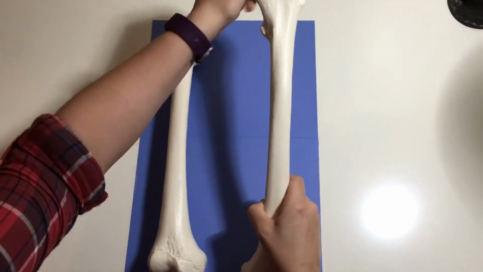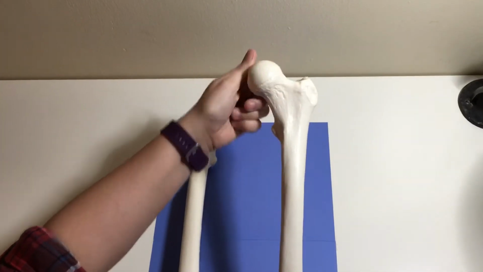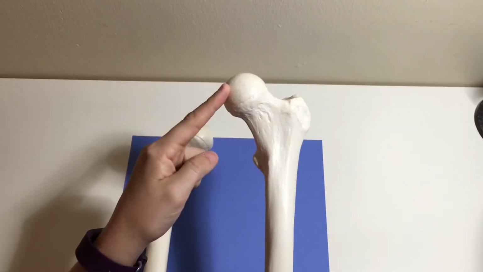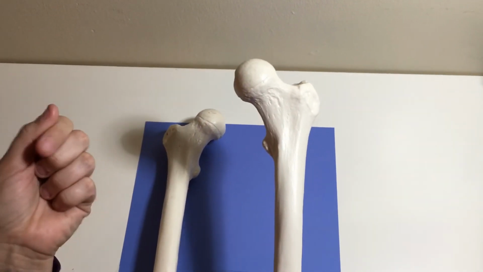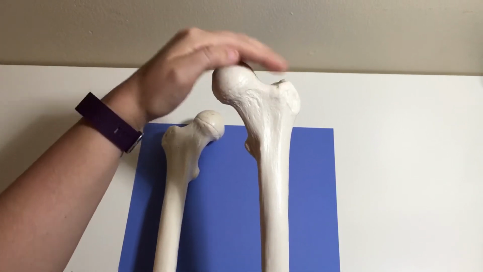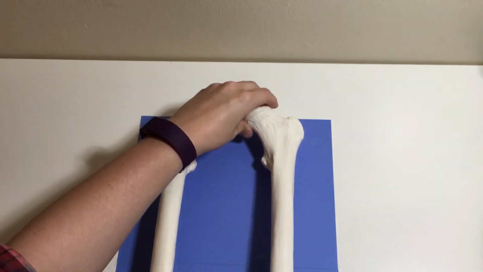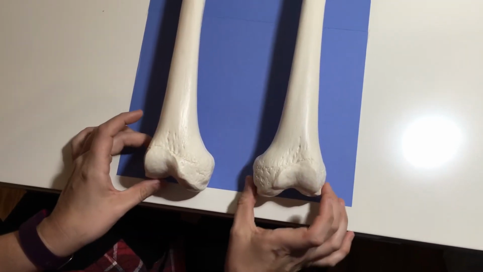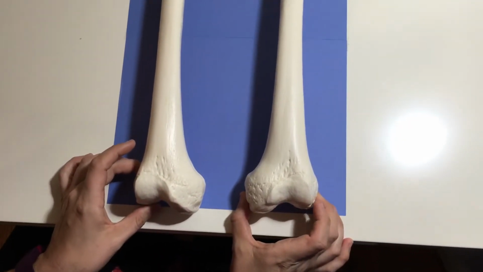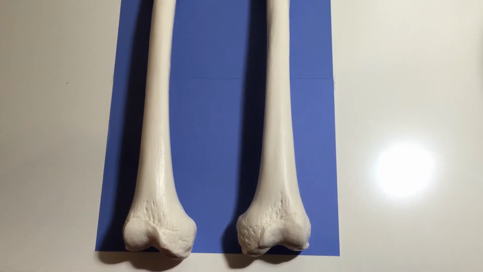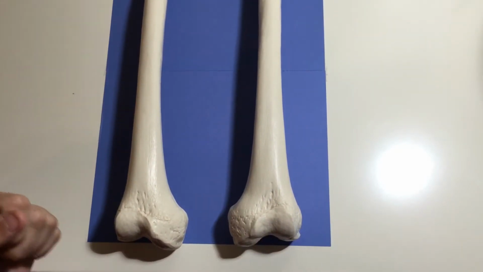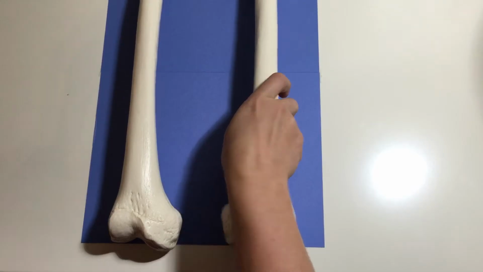Let's orient ourselves first with the femur. If you see this somewhat spherical shaped region up here, this is the head of the femur. This head is going to articulate with the acetabulum of the os coxae. This would be the proximal region of the bone, and down here would be the distal region of the bone, which is going to help make up the knee joint.